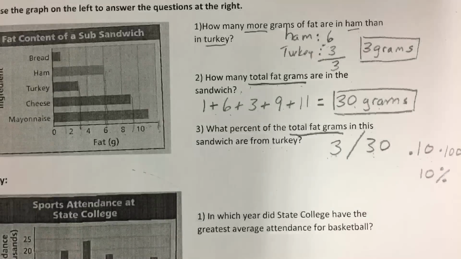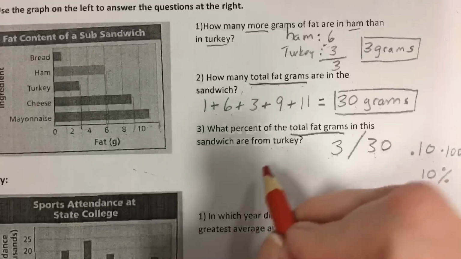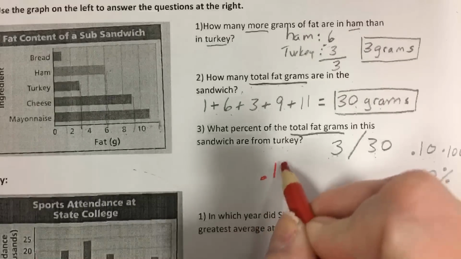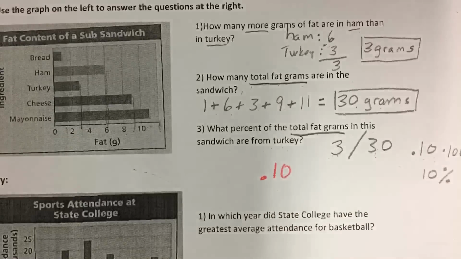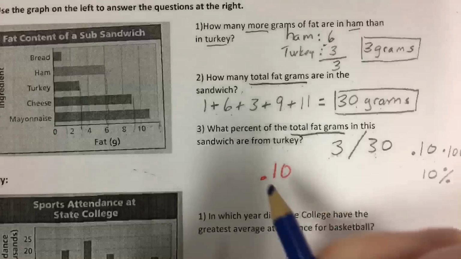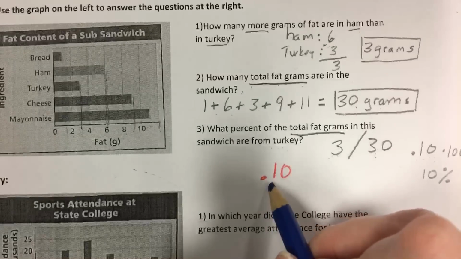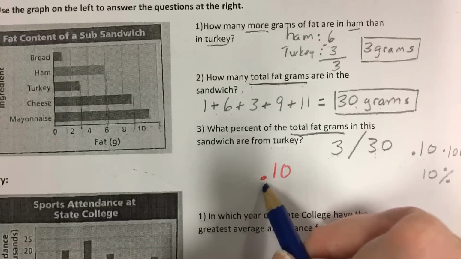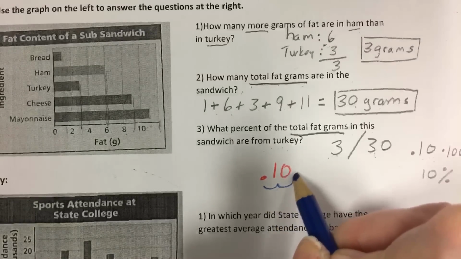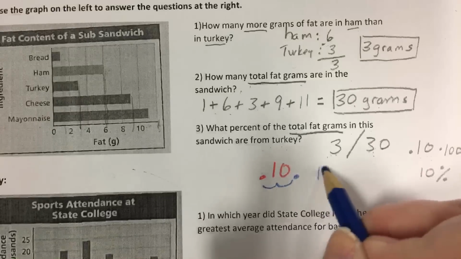Okay, you might have learned another trick when you were younger, that your teacher might have told you, if you want to find the percent, just take this and move it over twice. And now you have 10%.